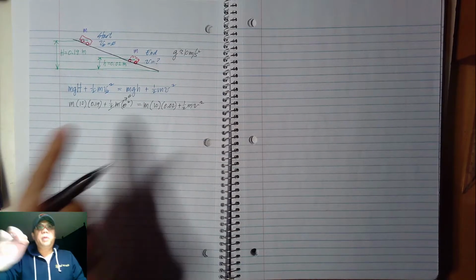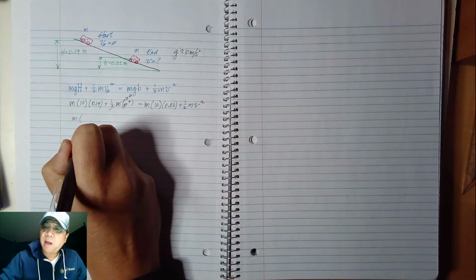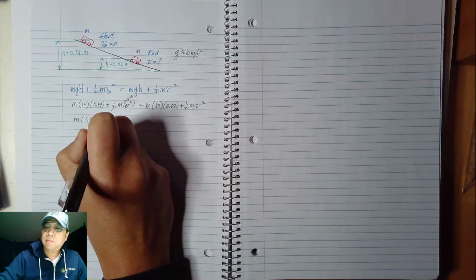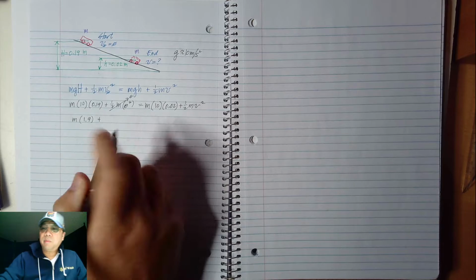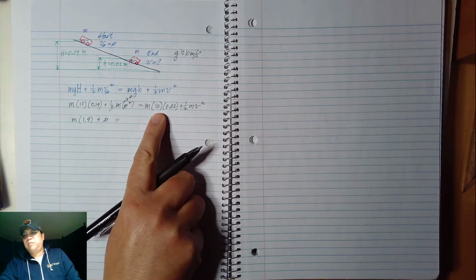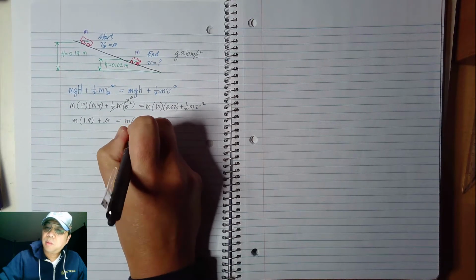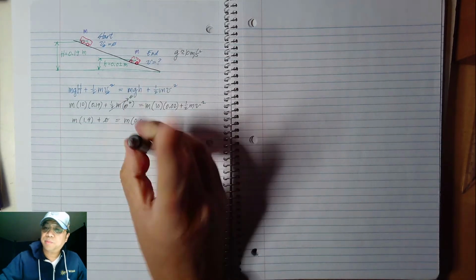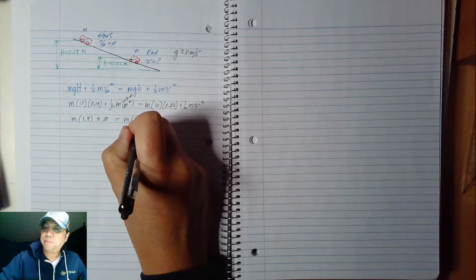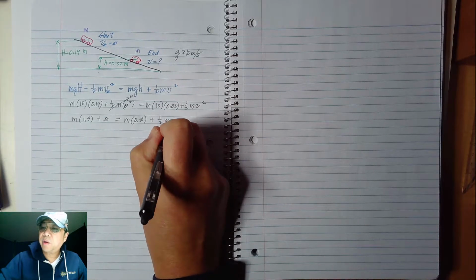So 10 times 0.19, this will change into m multiplied by 1.9 plus 0, equivalent to 10 times 0.02. So that's m times 0.2. So you multiply it by 10. So let's put 0.2 plus 1/2 mv squared.